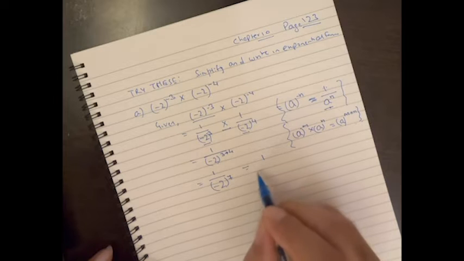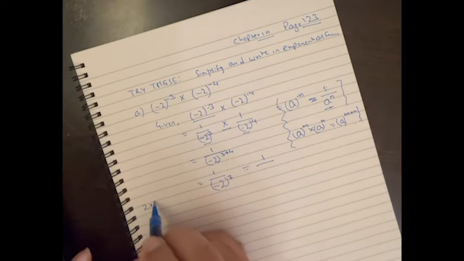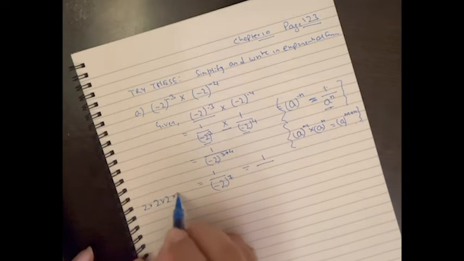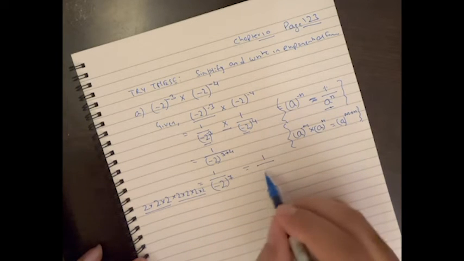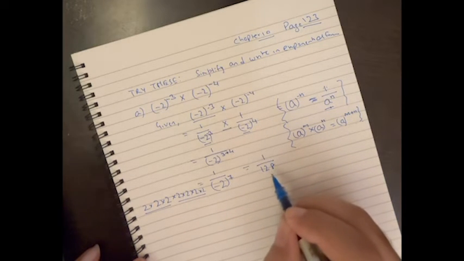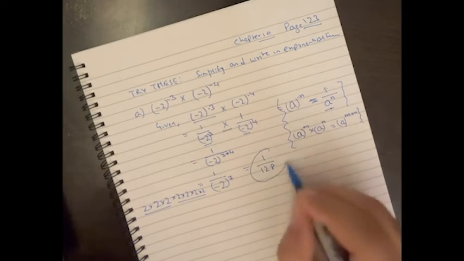After this, I think it is super clear. This should be 1 by 2 multiplied 7 times, and I have done the backend calculation. This will come around 128. So this is basically your answer.